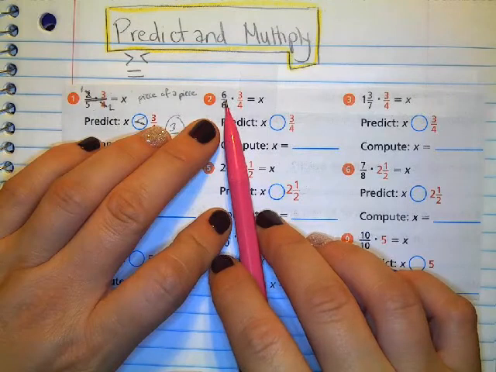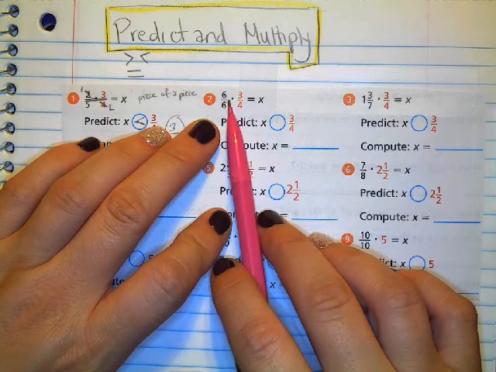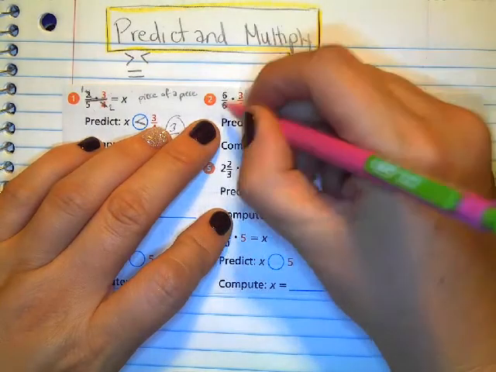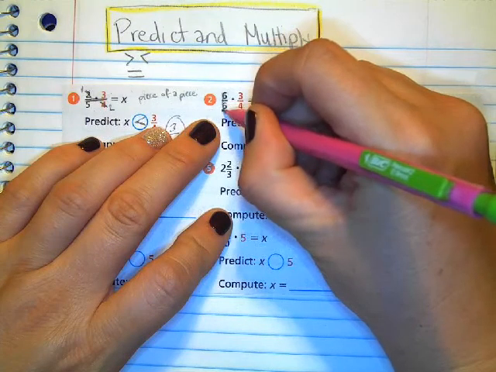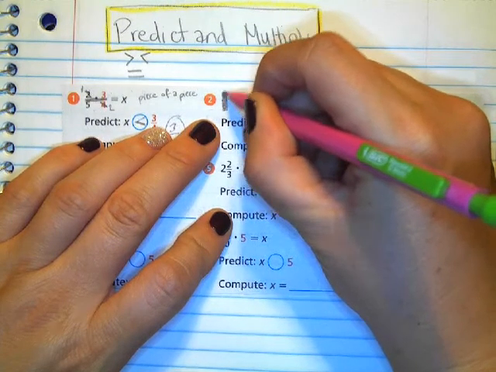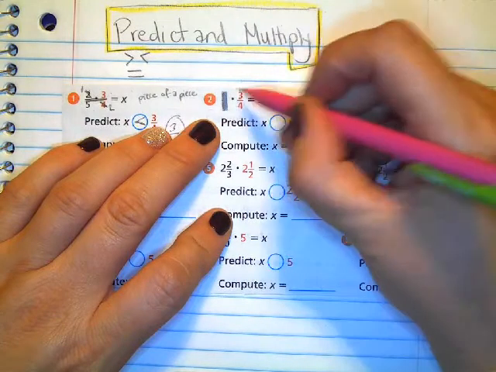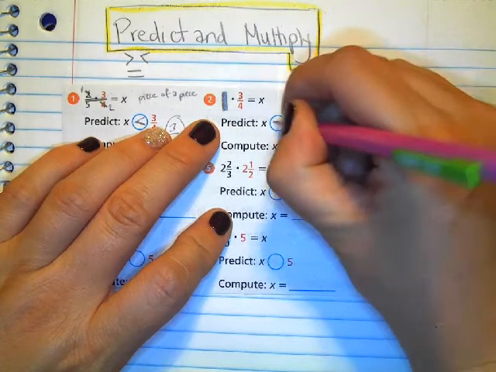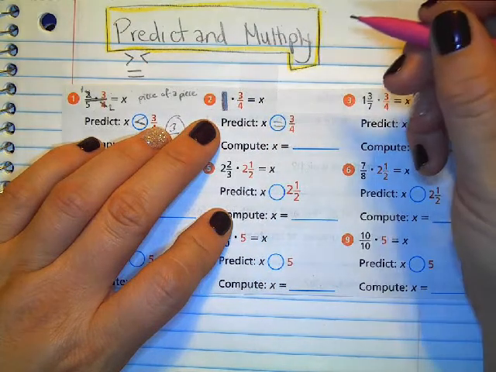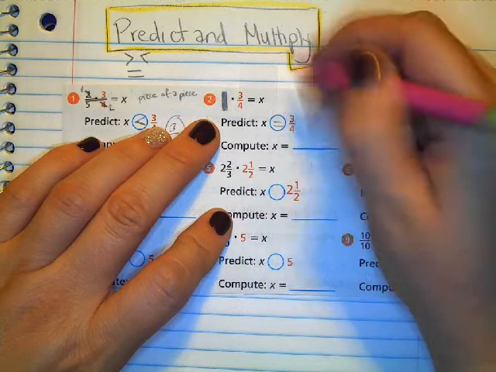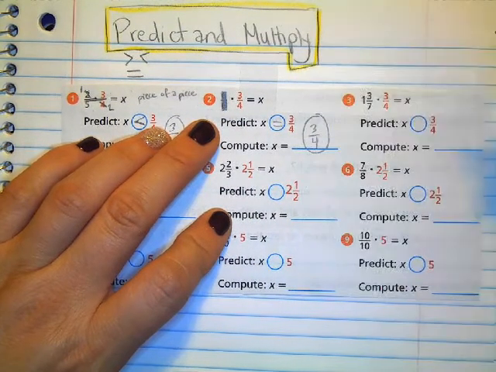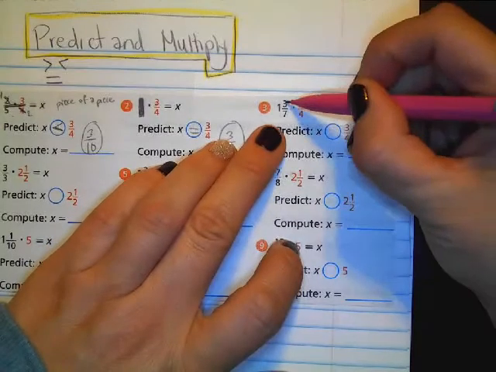Okay, number 2. 6/6. Wasn't that one whole? So this is a whole times a fraction. A whole times a fraction. Well, what do I know that 6/6 is? It's just one whole. You take your pencil and color that in and make it look like a 1. If I do 1 times anything, the answer is going to be equal to that other factor. 1 times anything is just itself. So it's 3/4. That one was really easy.